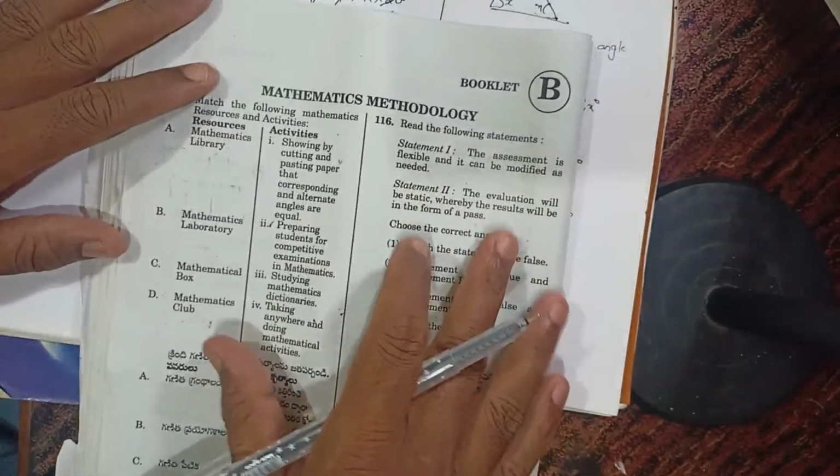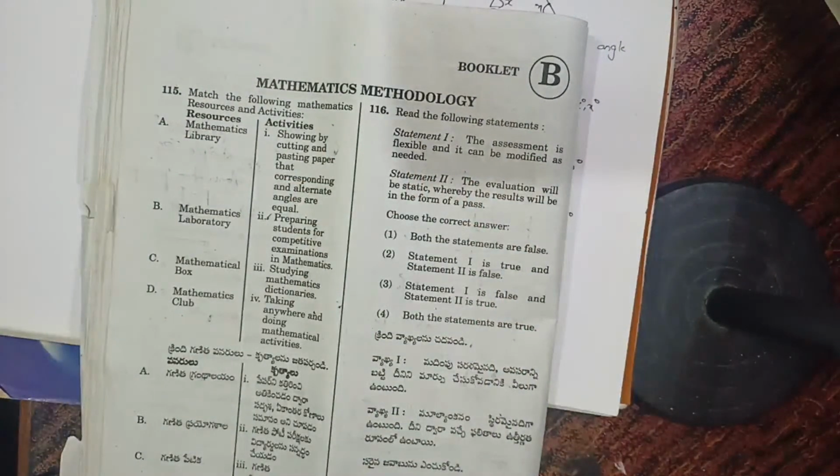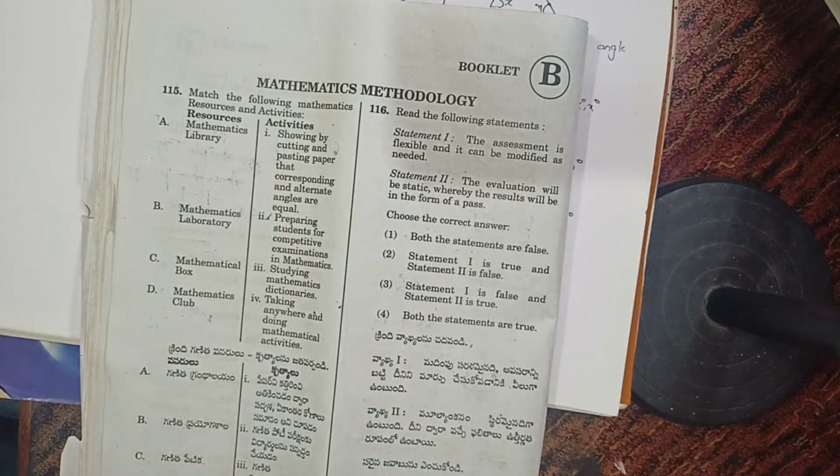So these are the methodology questions. We have to find out the methodology questions also.